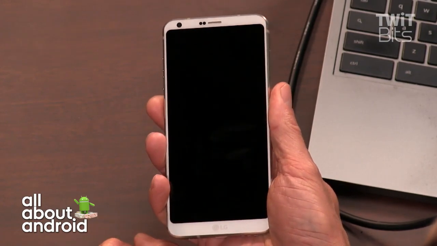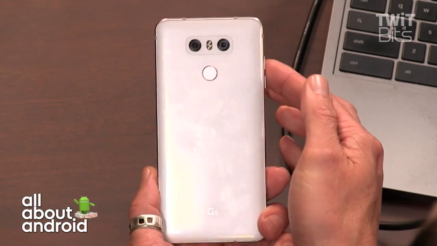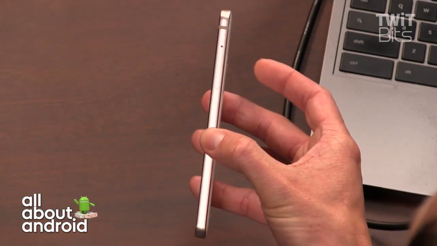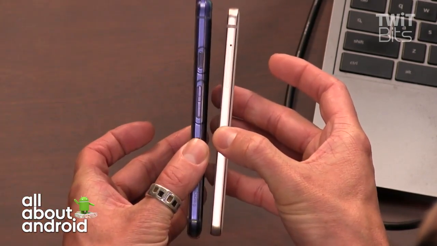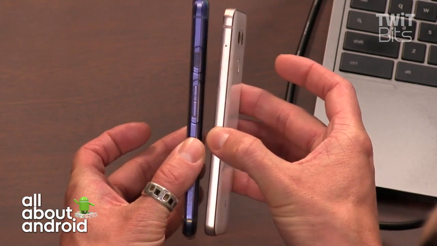So I think they tried to make this phone really slim. It's only 8 point something, like maybe 7.9 mil. I mean, it's pretty thin. And the cameras don't protrude at all. So no, not at all.